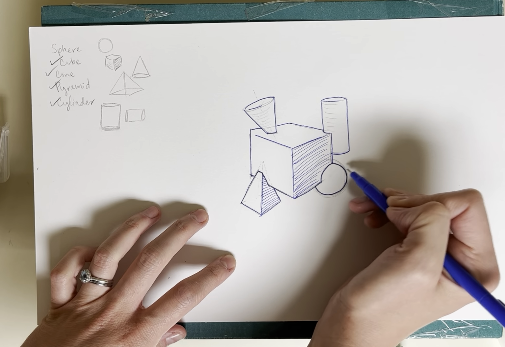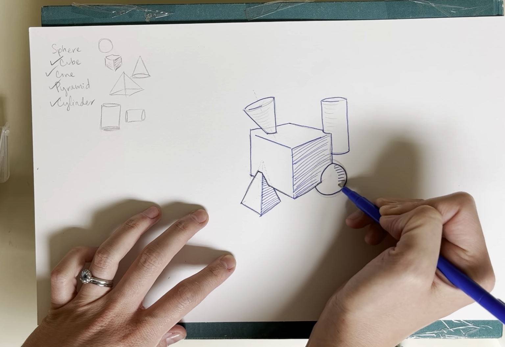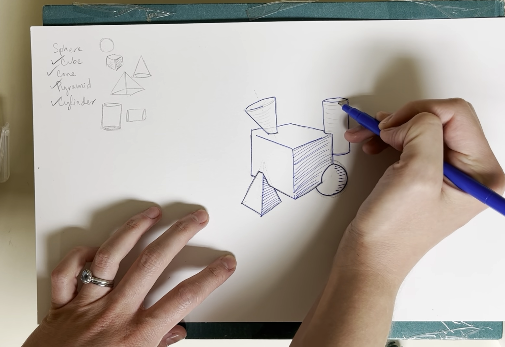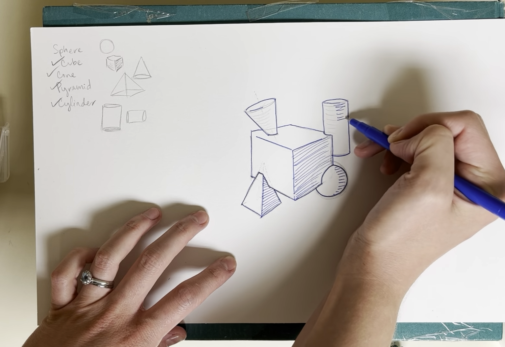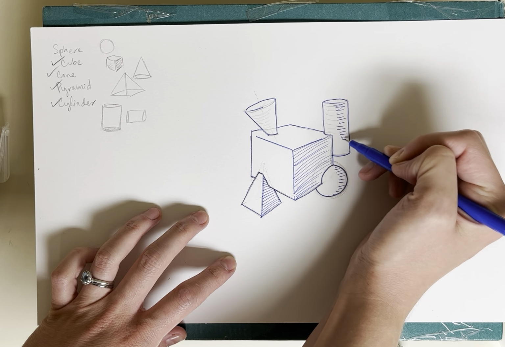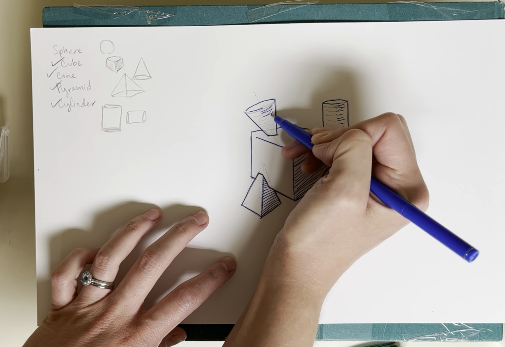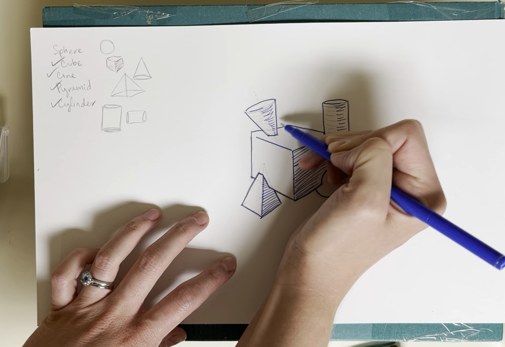Therefore, with this sphere, would kind of wrap around like that. With this cylinder, it would then wrap around with the contour lines like this. Same with this cone. Would be there.